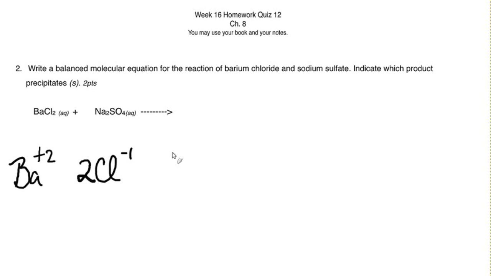Then we have sodium sulfate. The sodium is from group 1. It has a +1 charge. There are 2 of them in this molecule, so when it ionizes, there are 2 individual sodium ions moving around. And then we have the sulfate ion, which is SO4. The polyatomic ion has a -2 charge. And remember that the polyatomics are always treated as a unit for this kind of problem. So we'll treat that as one thing, just like the sodium's one thing, the chlorine's one thing, and the barium's one thing. So those are the charges that we're working with.